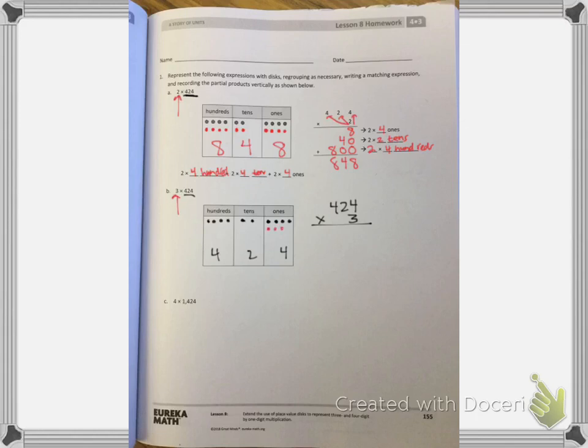1, 2, 3 copies of the 4 ones, the 2 tens, and the 4 hundreds. All right, so now our answer's changed.